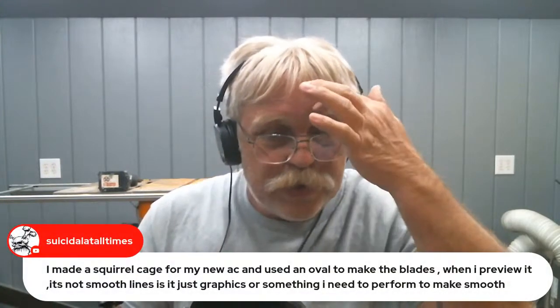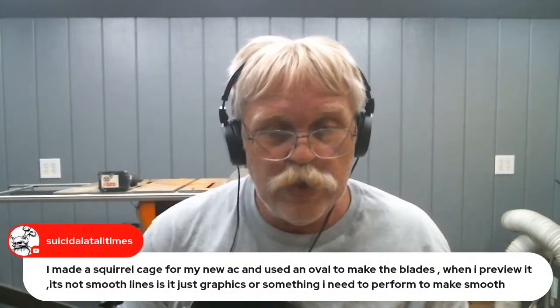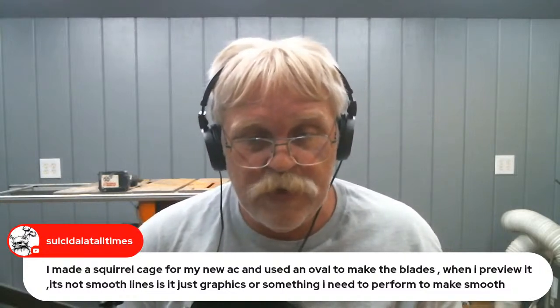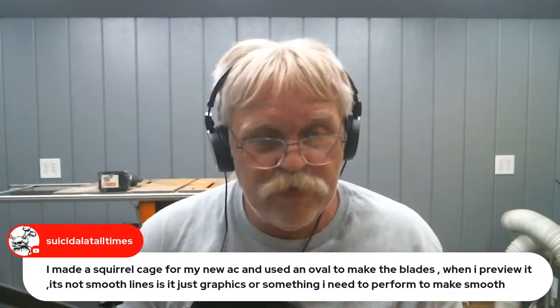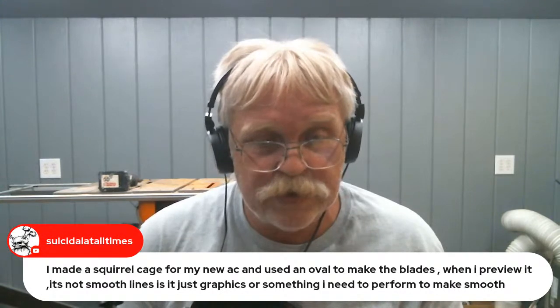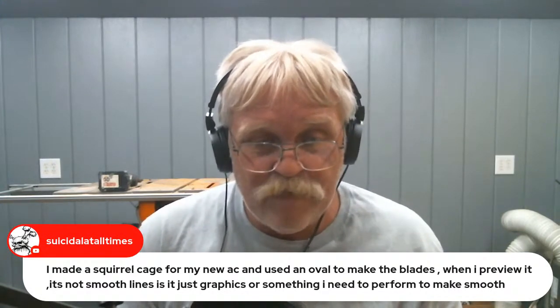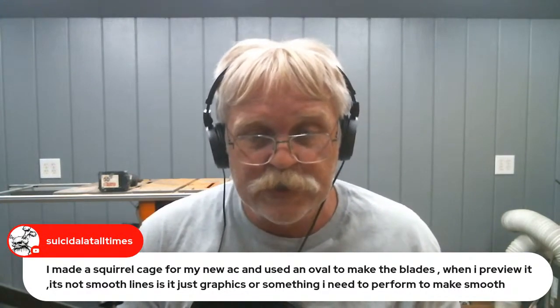Okay, suicidal at all times asks: I made a squirrel cage for my new AC and used an oval to make the blades. When I previewed it, it's not smooth lines. Is it just graphics, or something I need to perform to make smooth?